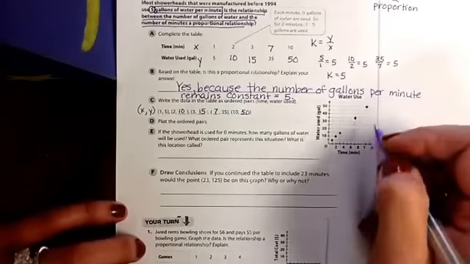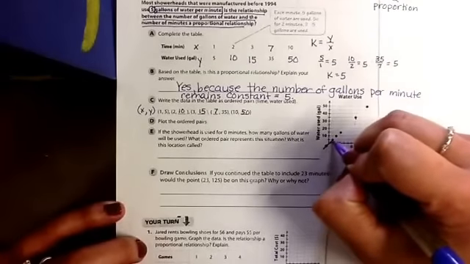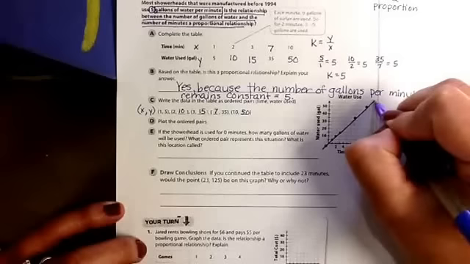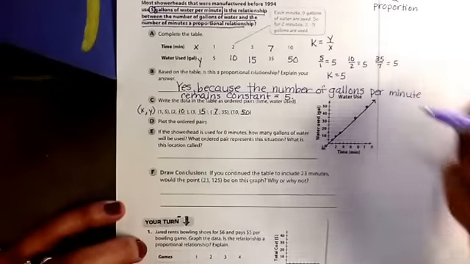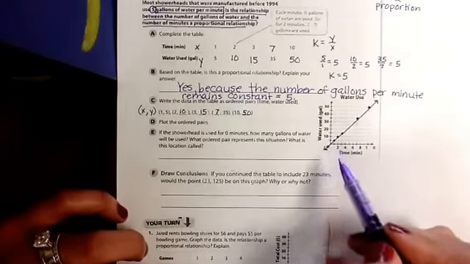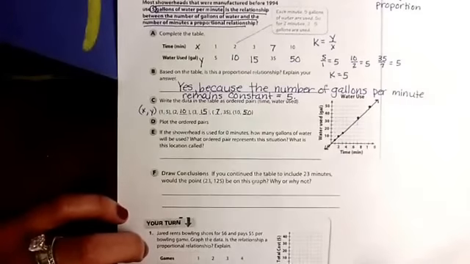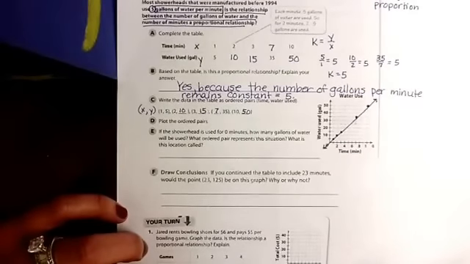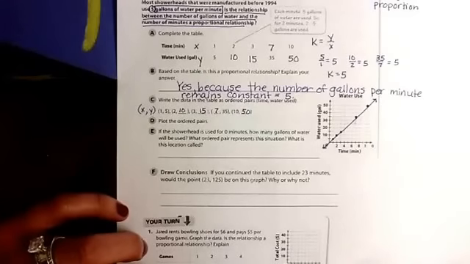When you connect your dots, remember this line extends in both directions. I want you to notice that it went through the origin. So on part E, it's asking if the shower head is used for 0 minutes, how many gallons of water will be used? What ordered pair represents this situation? What is this location called?